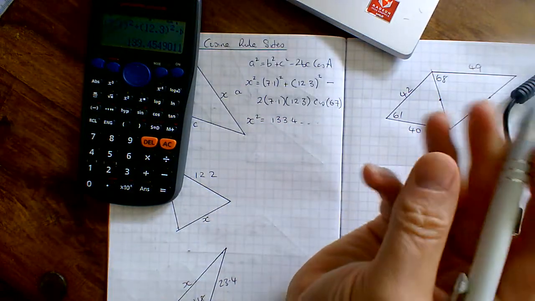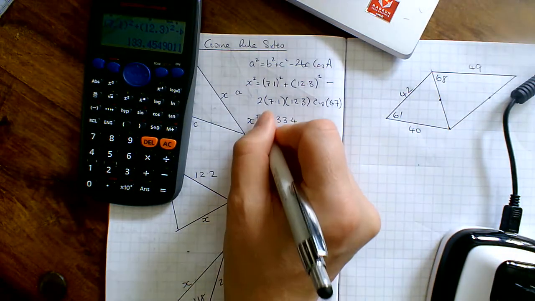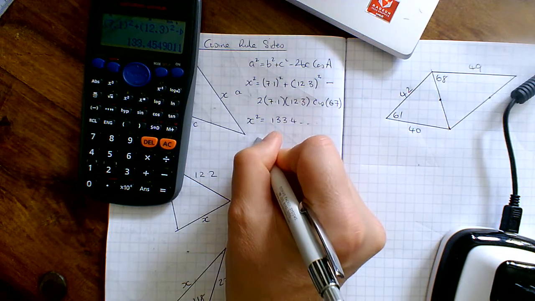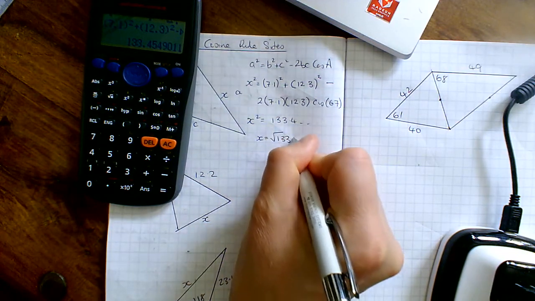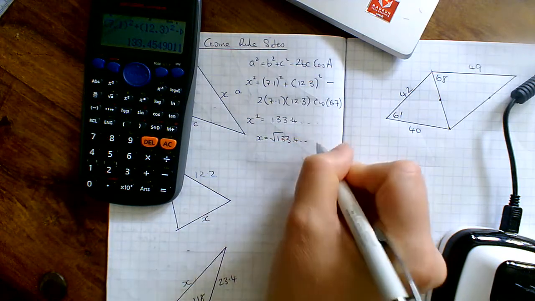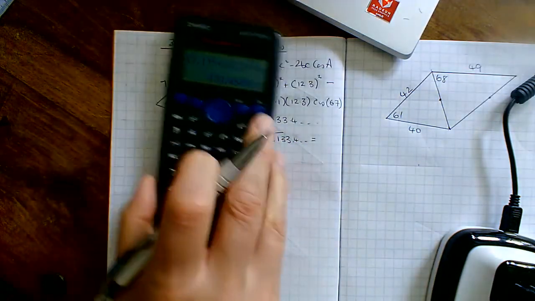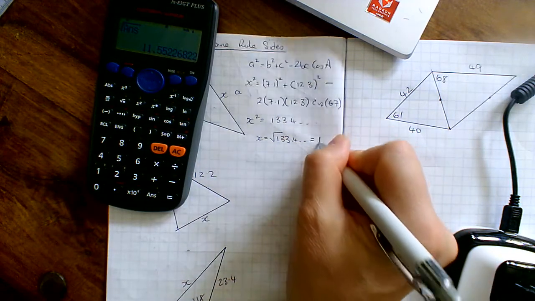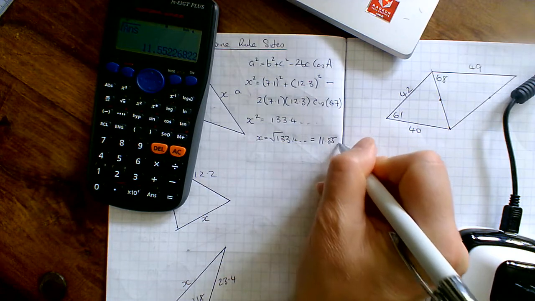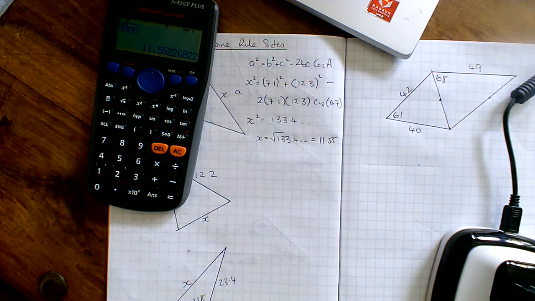133.4 whatever, and then to figure out x, all I've got to do is get rid of the squared bit, so x is just equal to the square root of that thing, 133.4 whatever. I'll just press square root, and I'm just going to use the answer button for the last answer I had, 11.55, going on forever.